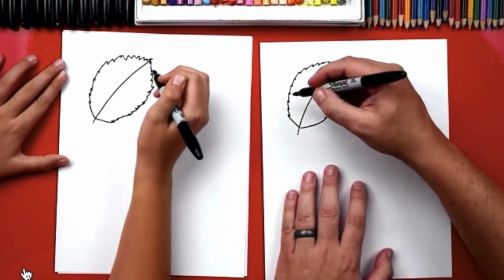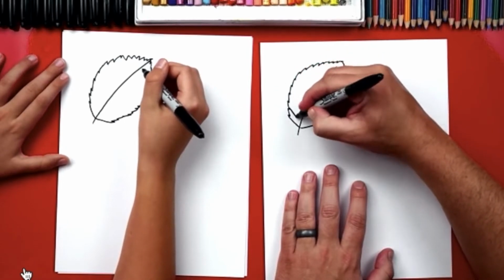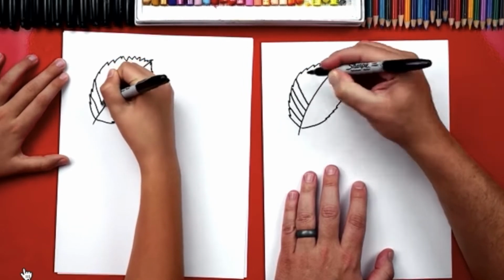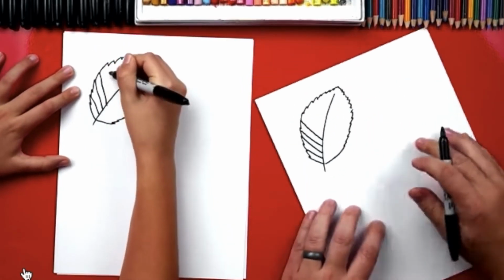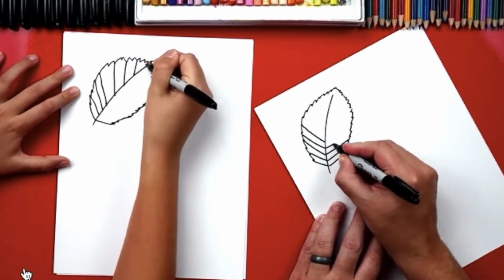Now we're going to draw the veins, and those are the lines that connect the stem out to the edge. So we're going to draw a lot of them, and we're going to angle them down. See how they're angled diagonal? And then on the other side, we're going to angle the other direction.